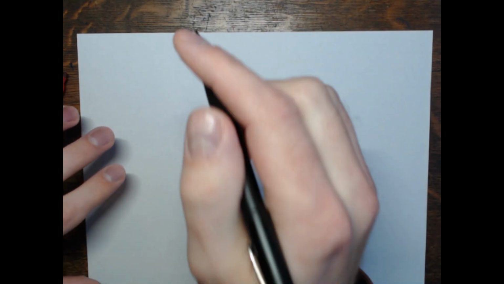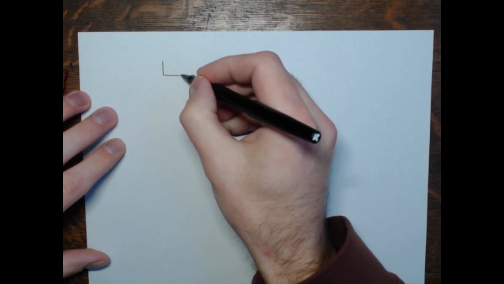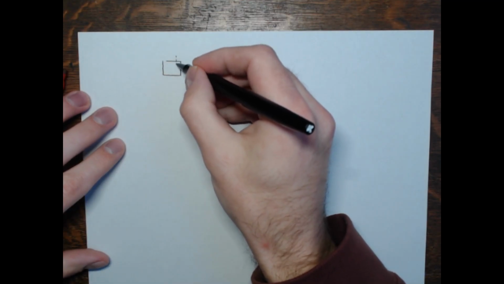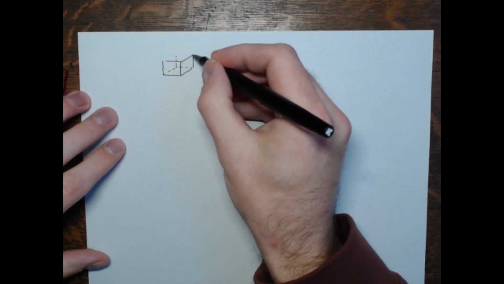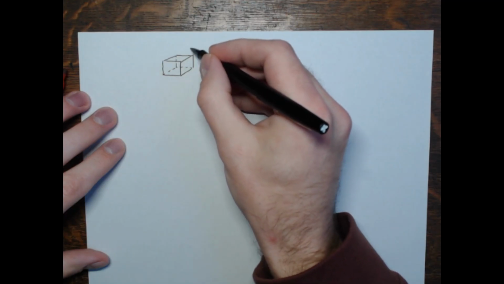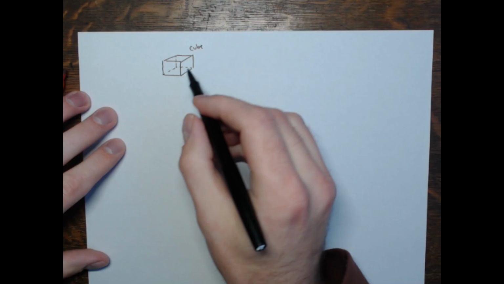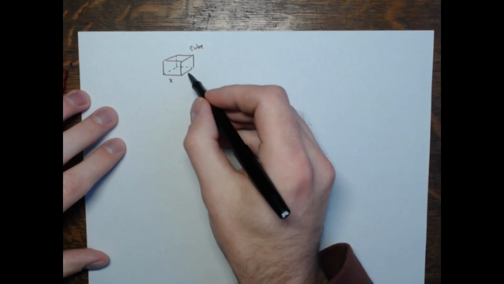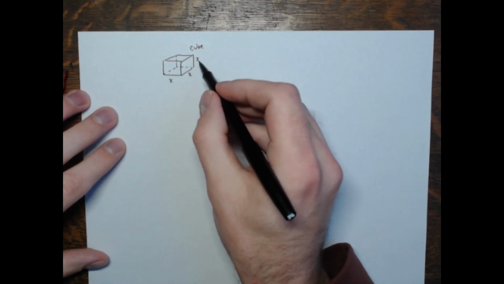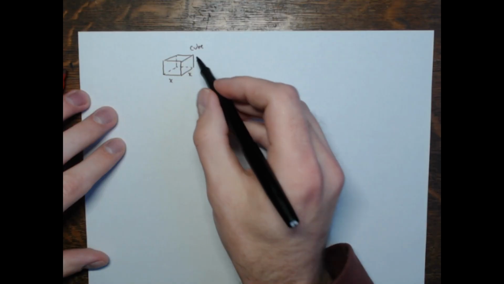Okay, so this time it's about a cube. All right, so here's a little picture of a cube. Now a cube is made up of square faces, so all the side lengths are the same, x by x by x.